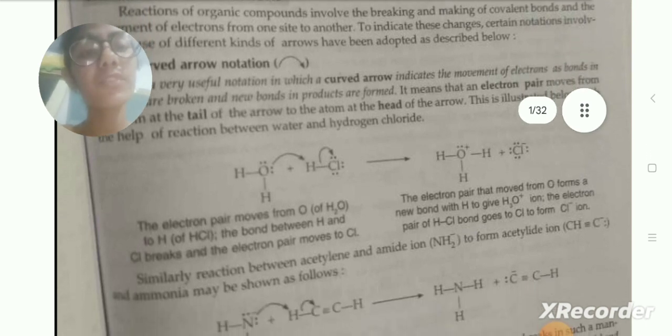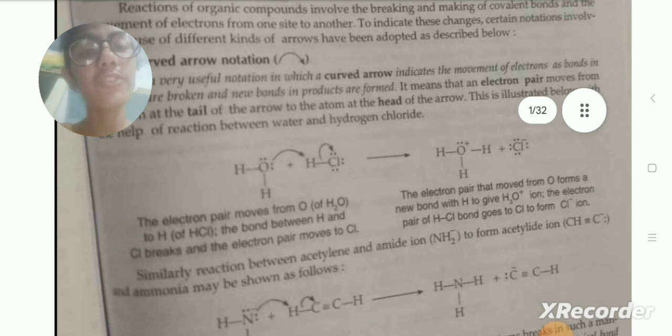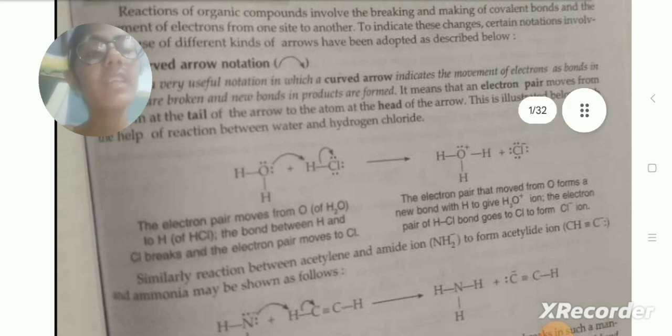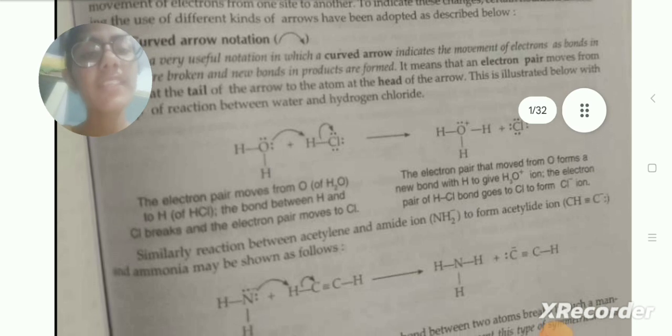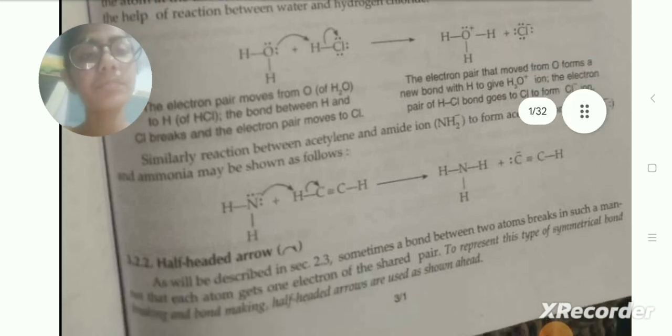The electron pair moves from O of H2O to H of HCl. The bond between H and Cl breaks and the electron pair moves to Cl. After reaction, the electron pair that moves from O forms a new bond with H to give H3O positive ion. The electron pair of the HCl bond goes to Cl to form Cl negative. Similarly, the reaction between acetylene and amide ion NH2 negative to form acetylide ion CH triple bond C negative, and ammonia may be shown as follows.